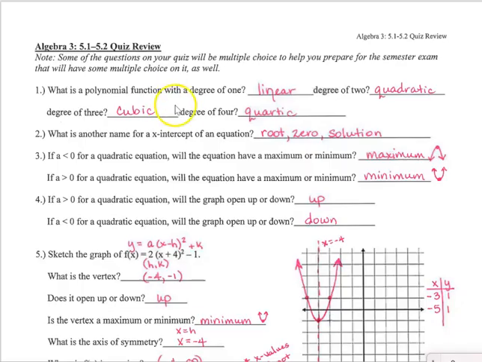Polynomials with a degree of 1 are linear because they form a line. Degree of 2 is a quadratic. They graph as a parabola. Degree of 3 is a cubic. Degree of 4 is a quartic. Then again, some more terminology.